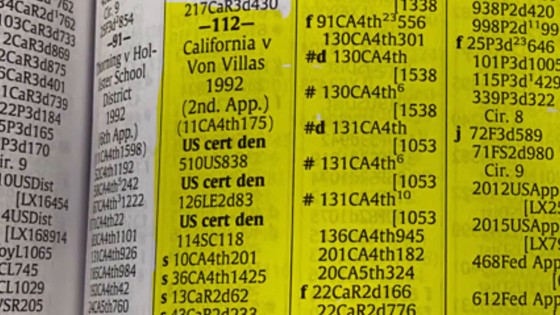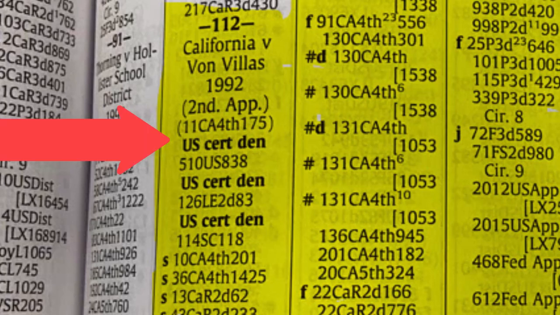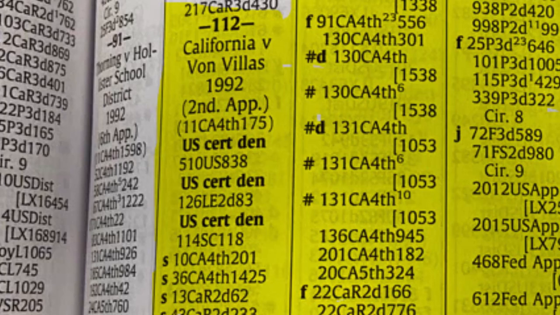First, you can see that the losing party in this case asked the U.S. Supreme Court to grant certiorari, and it was denied. You can tell that because the denial of cert, which is what U.S. Cert Den means, was published in 3 places in all 3 reporters. The U.S. Reports, the Supreme Court Reports Lawyers Edition 2nd, and in the Supreme Court Reporter.